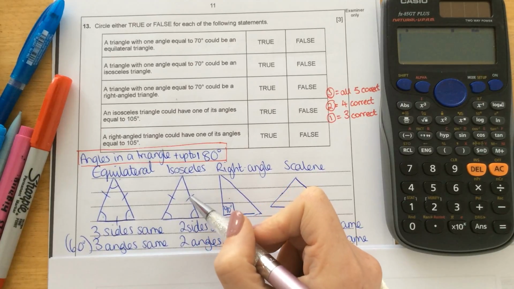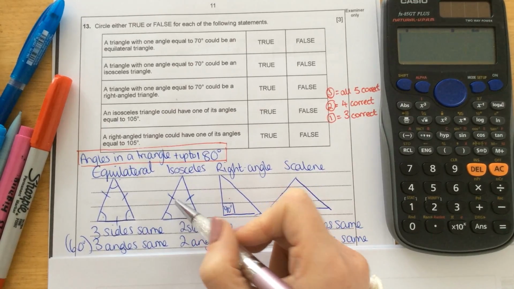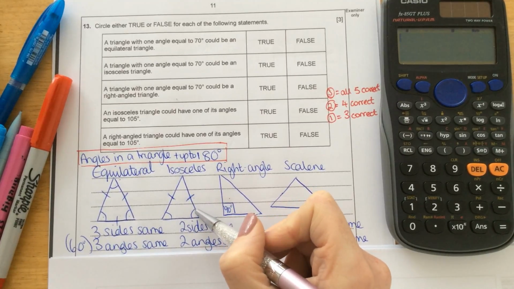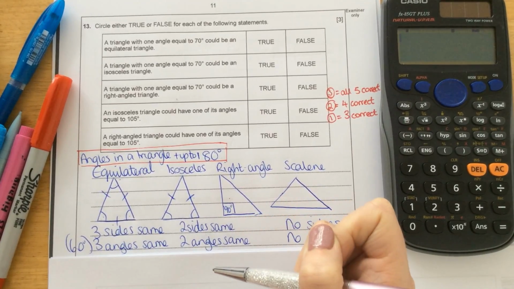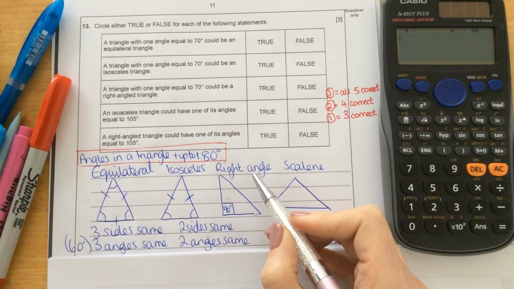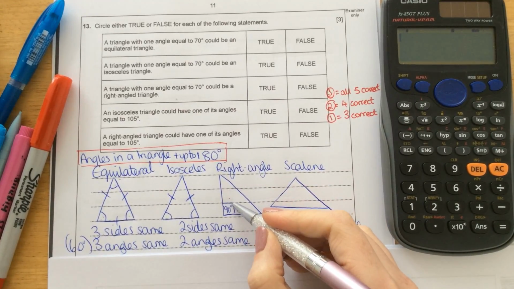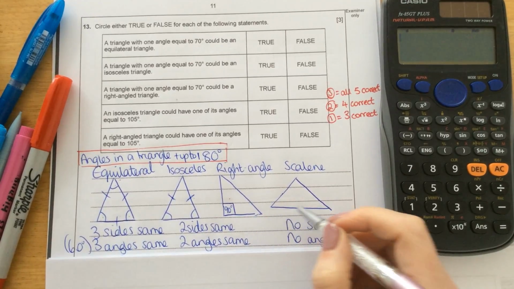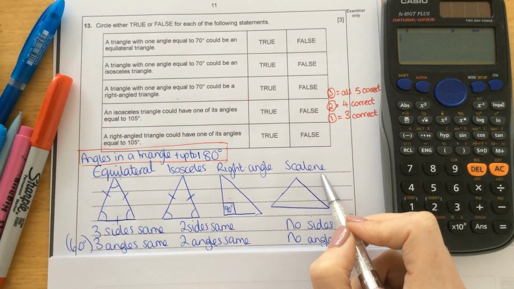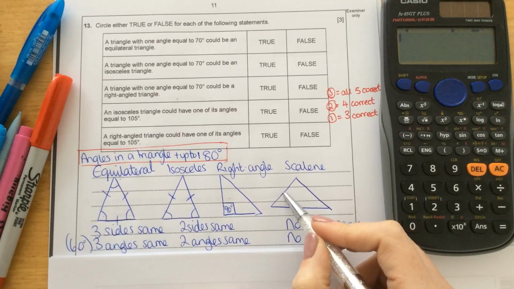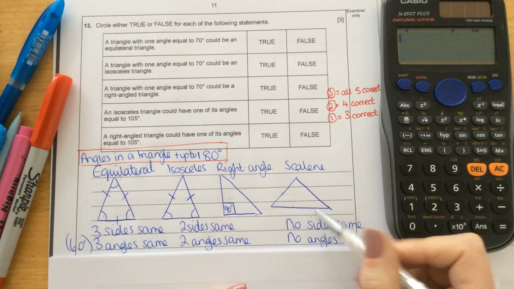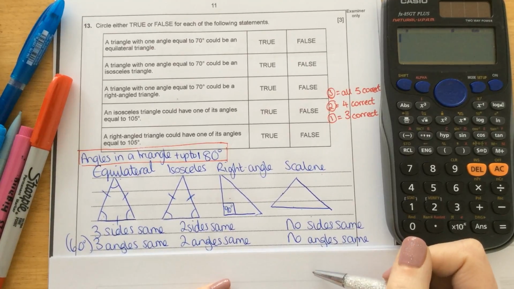This is an isosceles triangle, represented by these two lines here, meaning that these two sides are the same, so that the two angles underneath them are both the same as well. A right angle triangle is exactly that. It has a right angle in it. So one of the angles is going to be 90 degrees. A scalene triangle has no lines on, so it has no sides that are the same, and it has no angles that are the same.